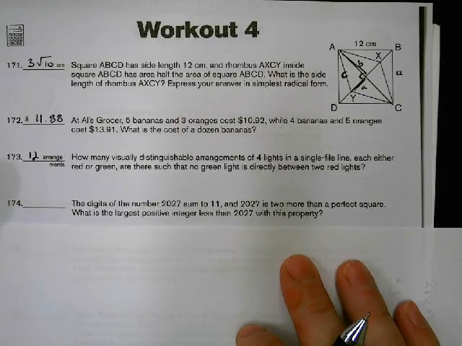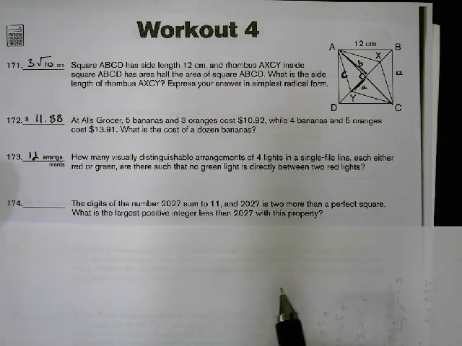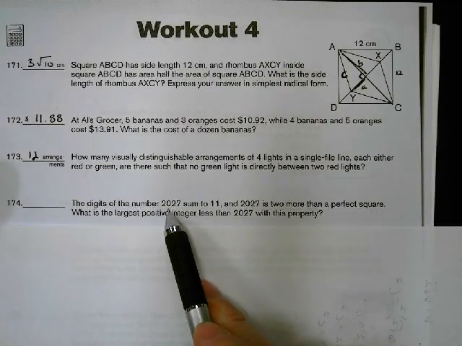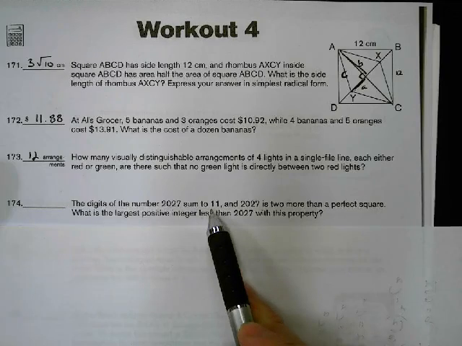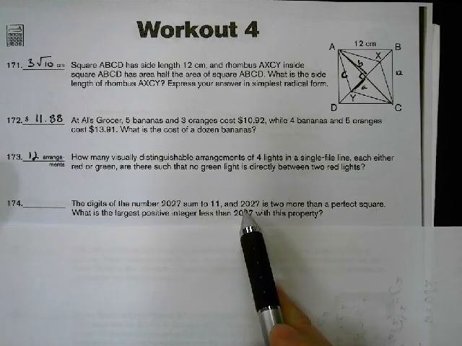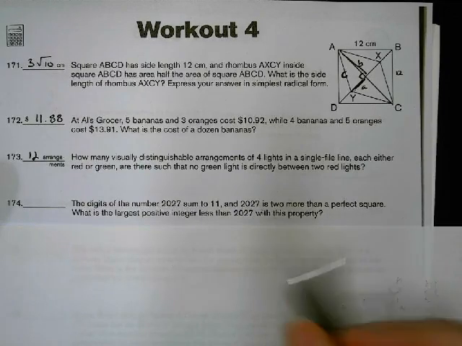Okay. So they're saying that 2 plus 0 plus 2 plus 7, they add up to 11. And 2027 is 2 more than a perfect square. It's 2 more than the perfect square of 2025.